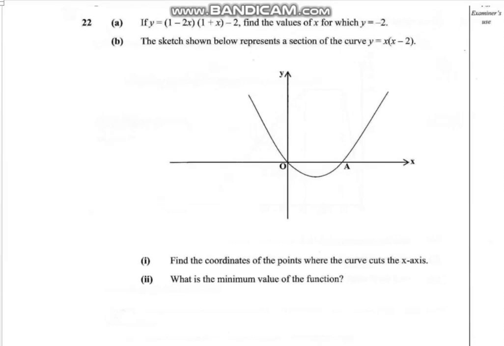Hello viewers, let's look at this question, which is question 22, and it has two parts, A and B. Part A reads, if y is equal to (1 minus 2x)(1 plus x) minus 2, find the values of x for which y equals negative 2.